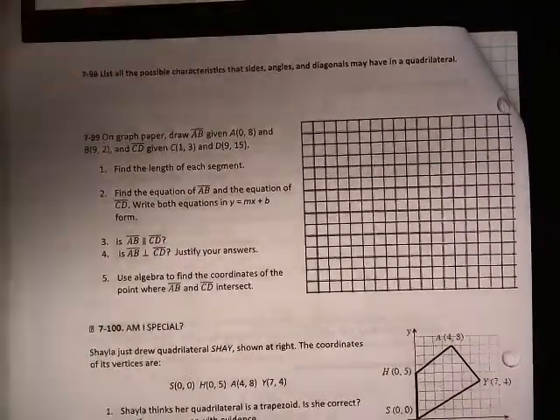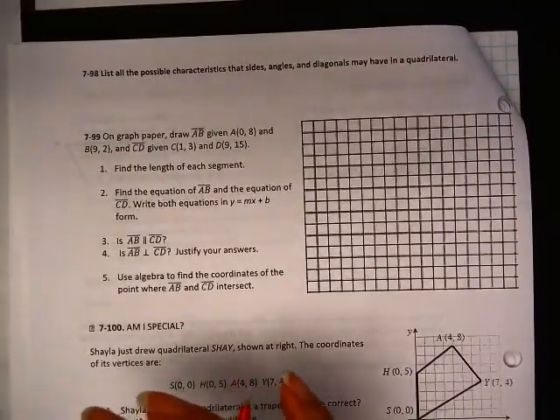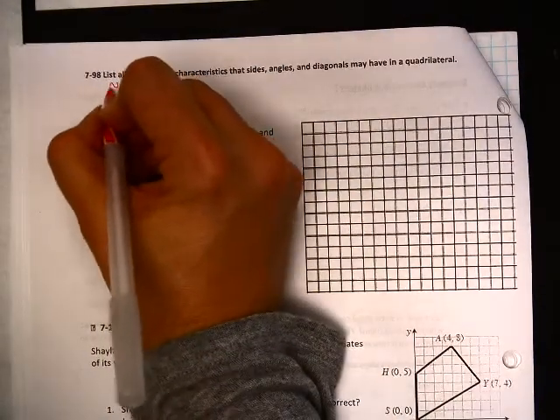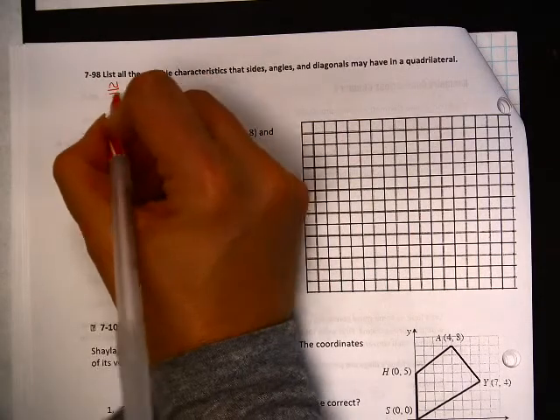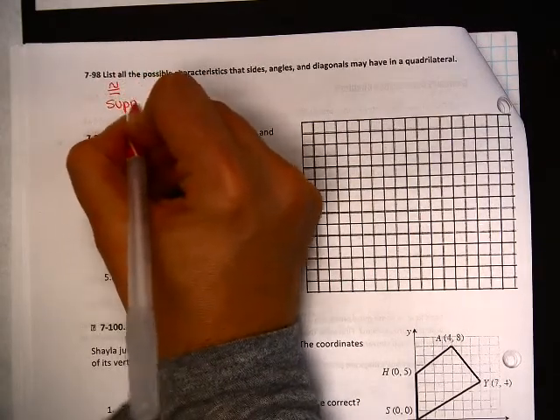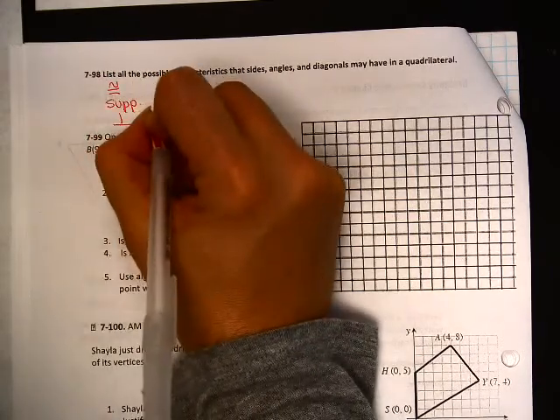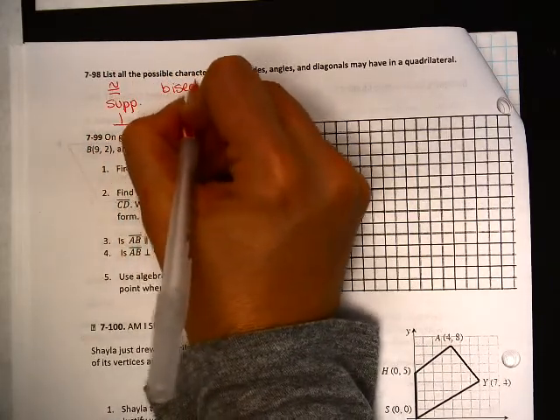All right. This here says list all the possible characteristics that sides, angles, and diagonals can have in a quadrilateral. They can be congruent. They can be supplementary. They can be perpendicular. They can be bisected.